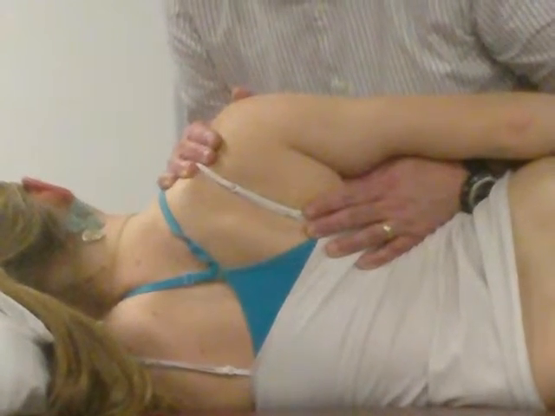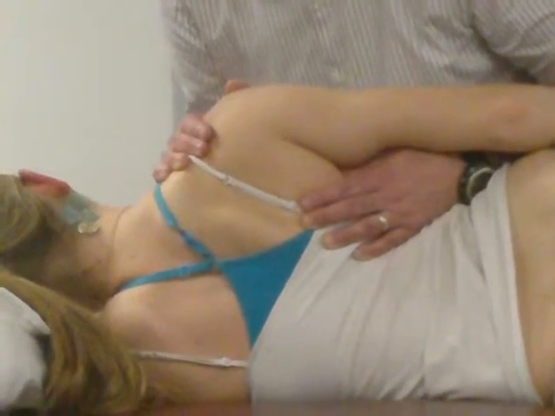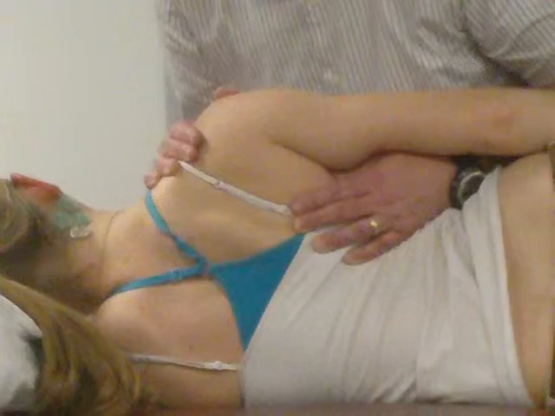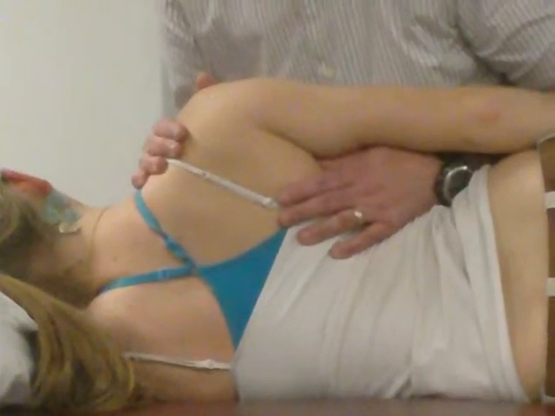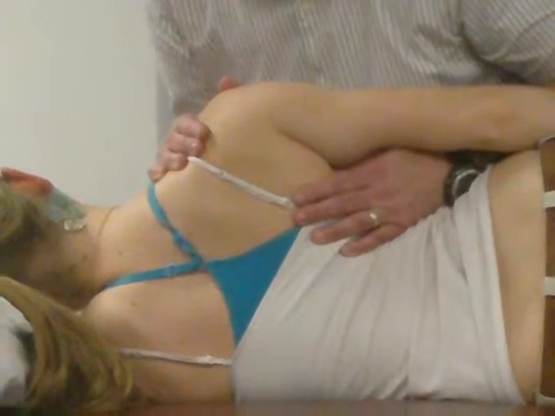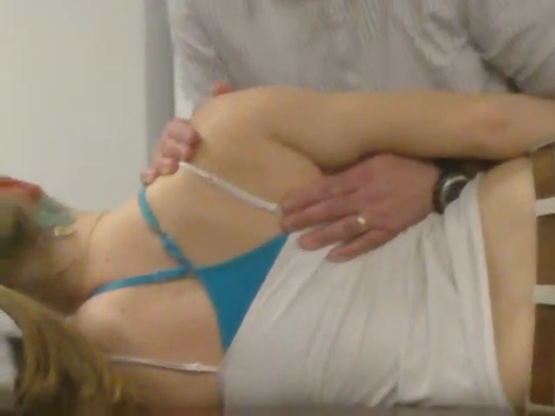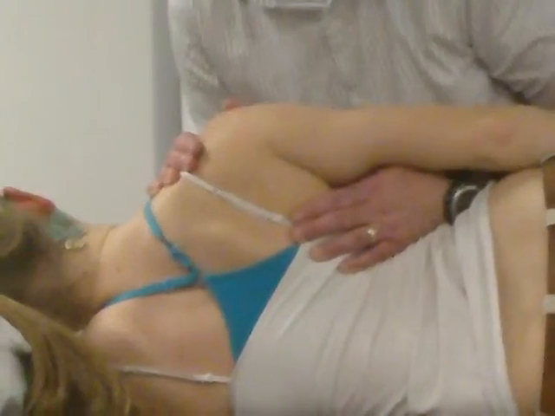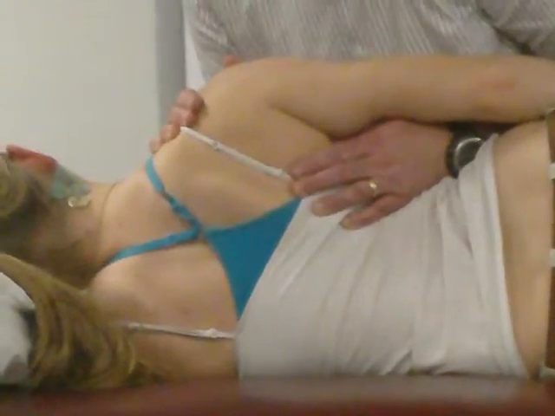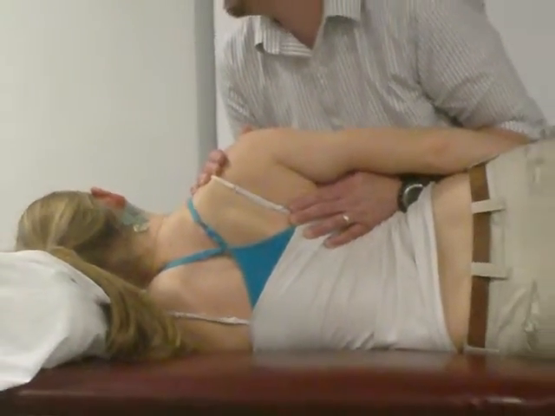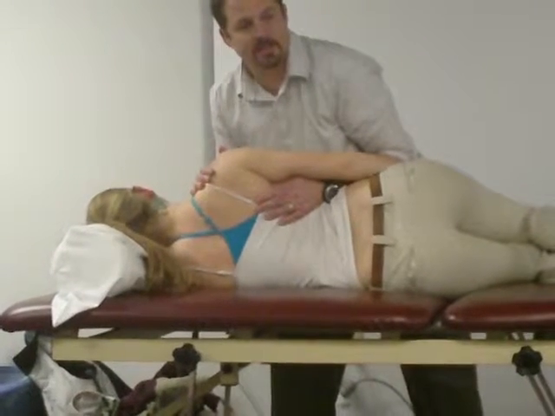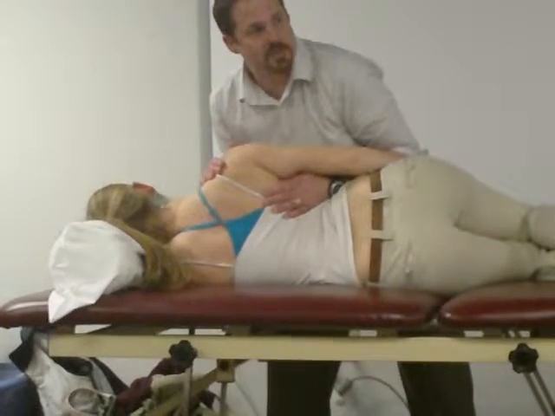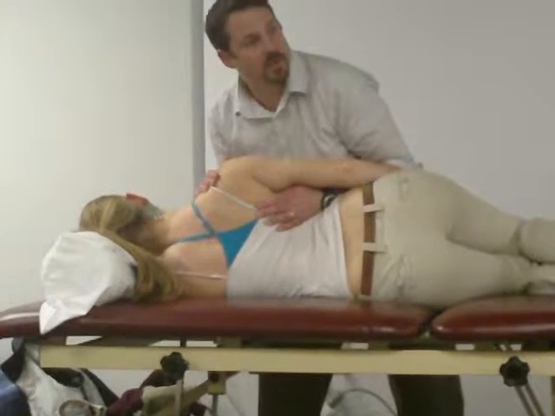Pull it from there. Hold. 2, 3, 4, 5, 6. Relax it. Stay relaxed. Don't move. Don't do anything yet. Stay relaxed. Nice. Hold there. Great. 2, 3, 4, 5, 6. Relax it. Relax. And stretch. Back down. That's better. Okay?